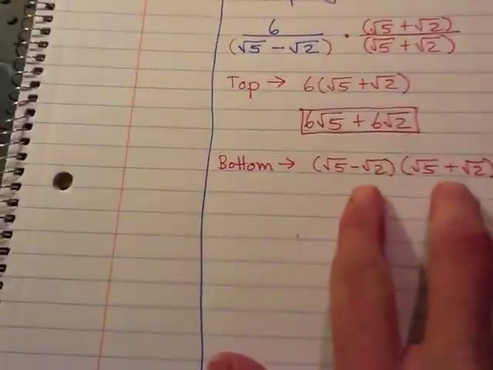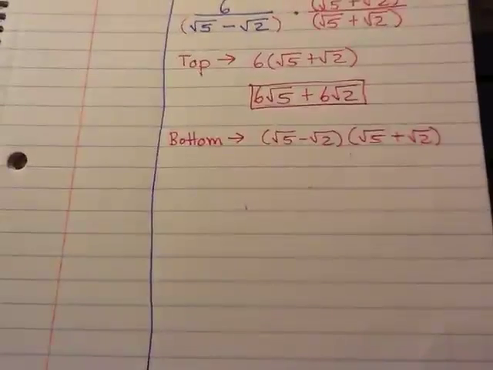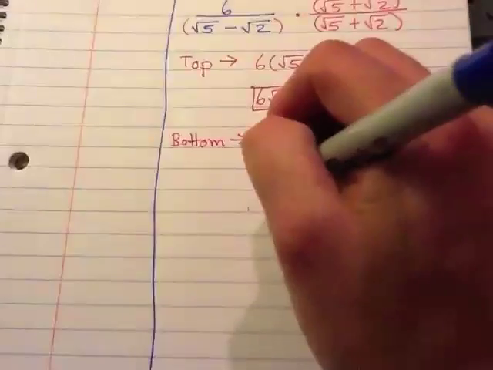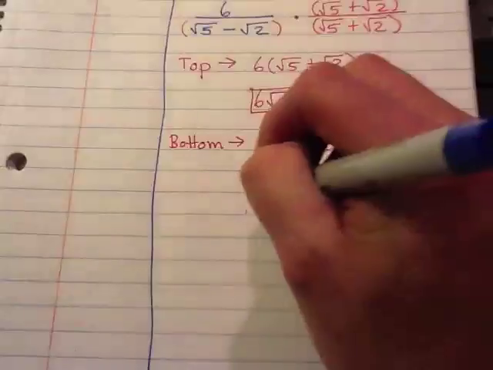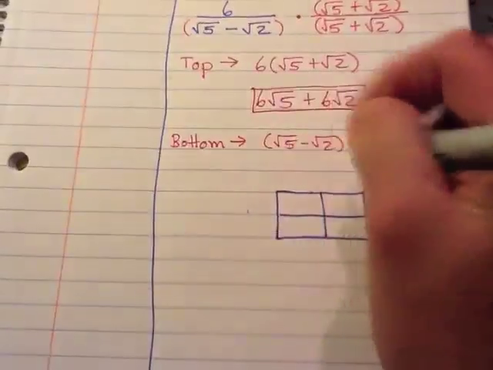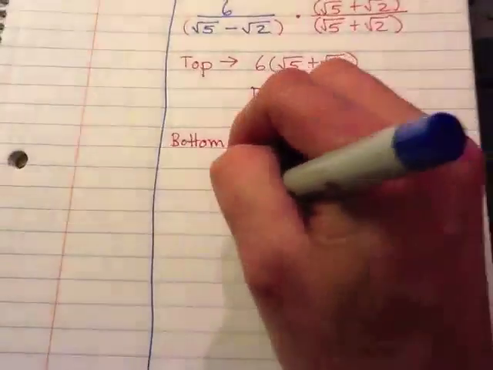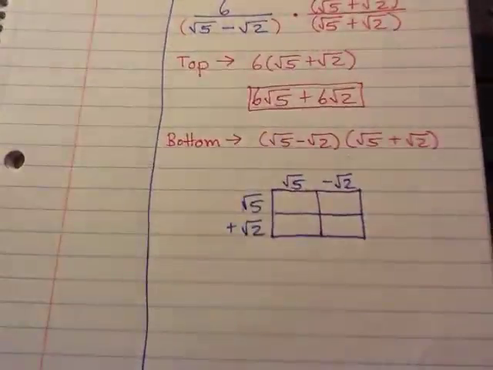So at this point you can either use the rectangle or FOIL. We should all get the same answer in the end. If you were using the rectangle, you'd have square root of 5 subtracting square root of 2, square root of 5 adding square root of 2.